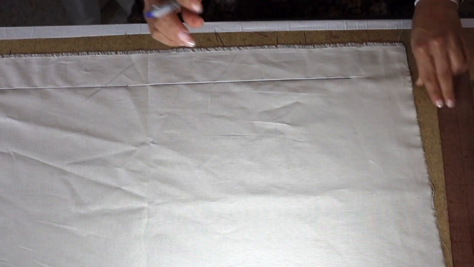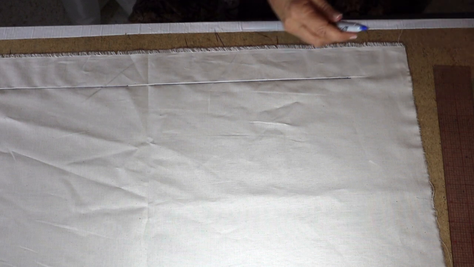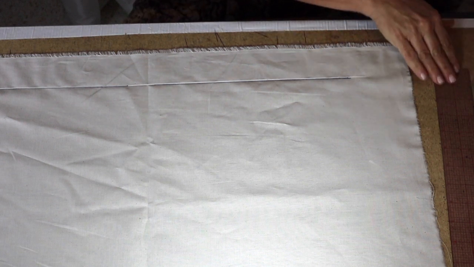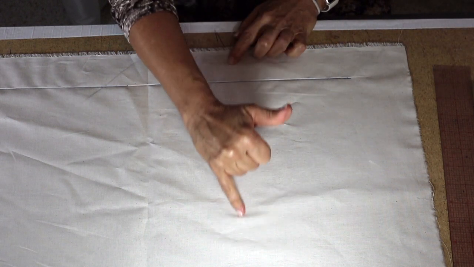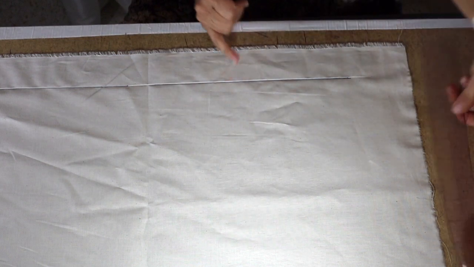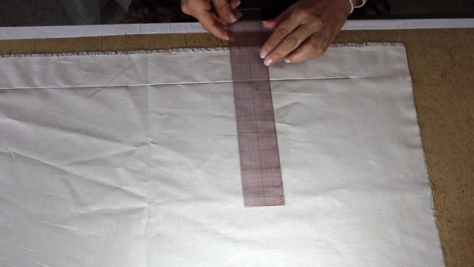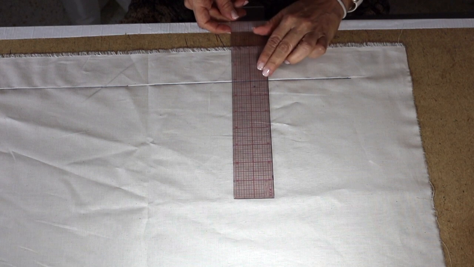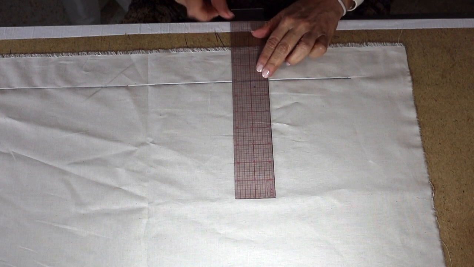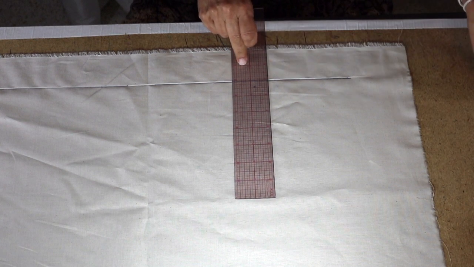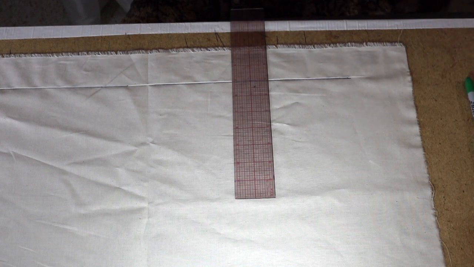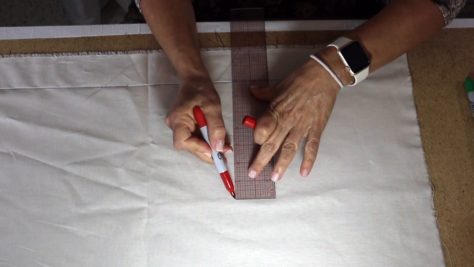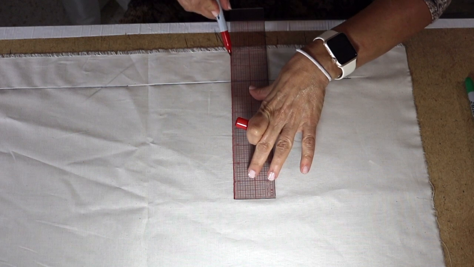Okay, now that I have that, we're going to find the crosswise grain. We said the crosswise grain was perpendicular to this lengthwise grain. So if I just put my ruler and use one of the larger markings onto that, I will find my crosswise grain. I'm going to put that in red, and I'm just going to draw that in like that. So there's my crosswise grain.